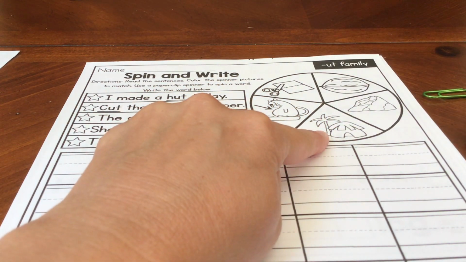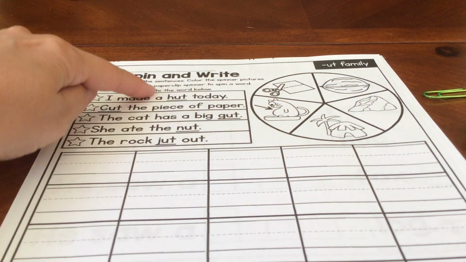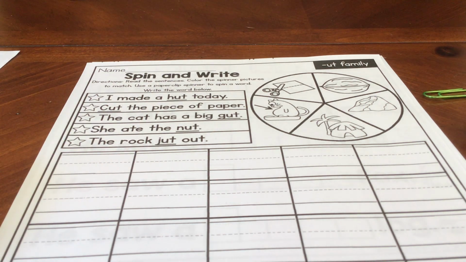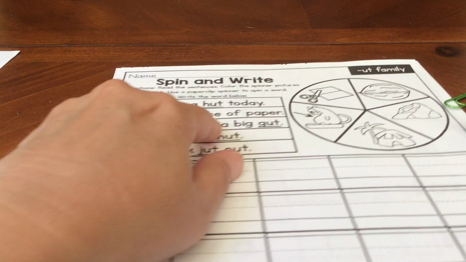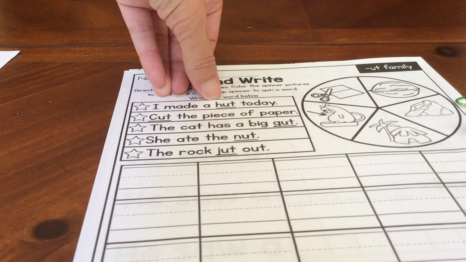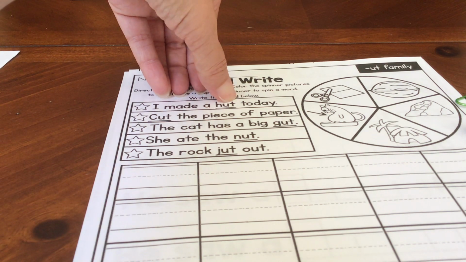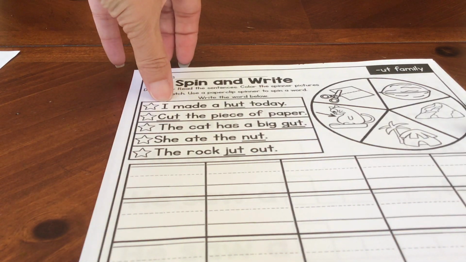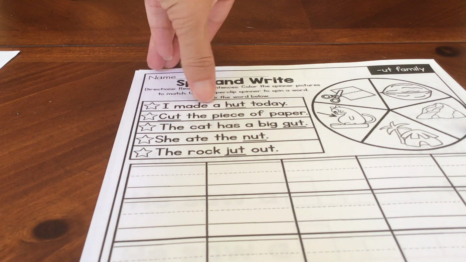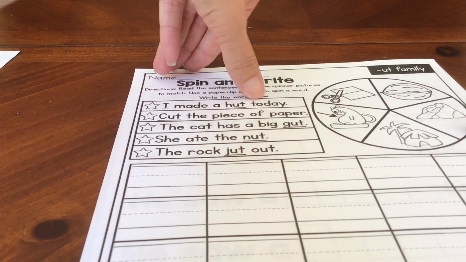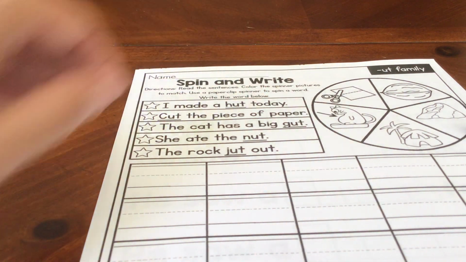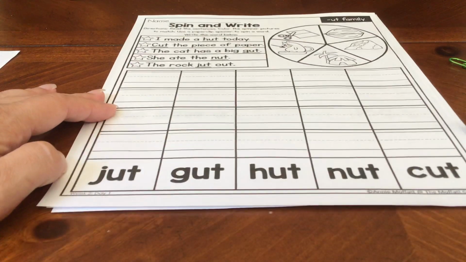This is a hut. So I've got to find the sentence that has the word hut underlined in it. And it's actually the first one. H-U-T. Hut. Let's read that sentence. I made a hut today. So I read that sentence, and now I've got to find the word hut at the bottom.